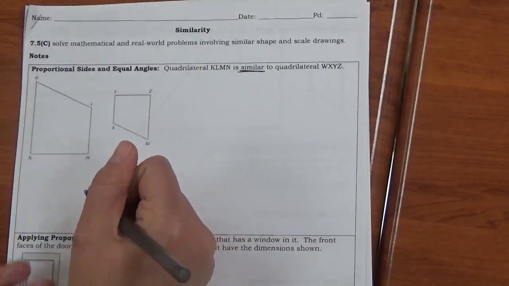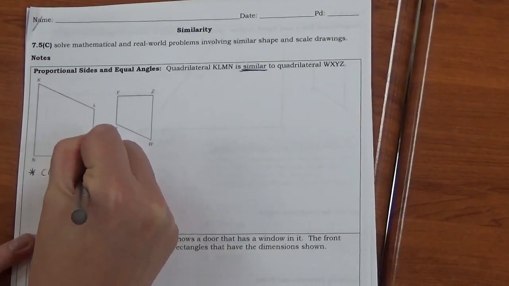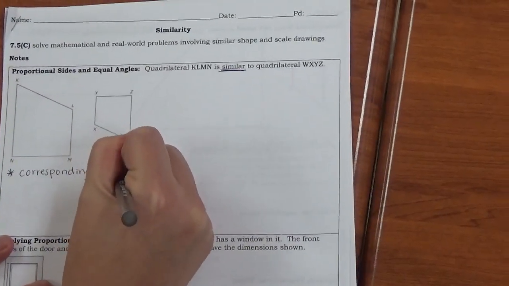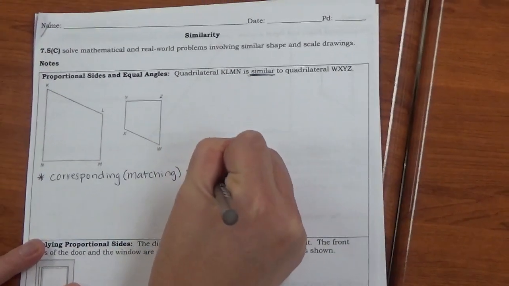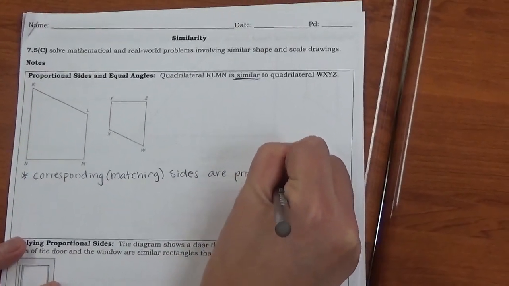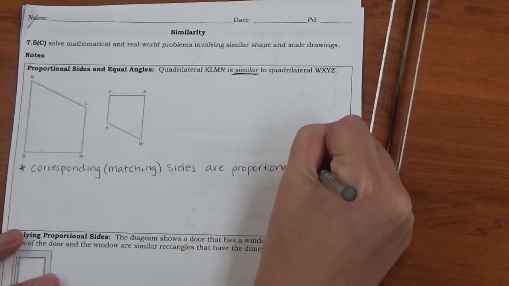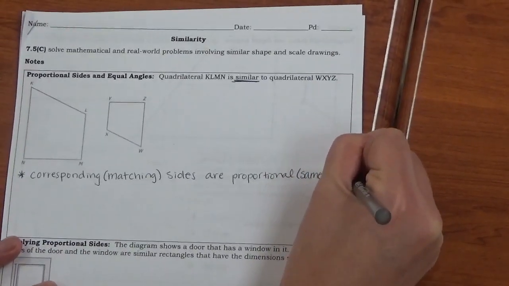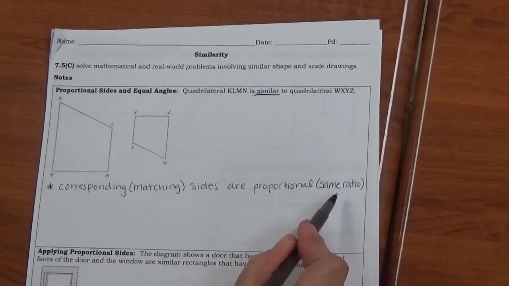So first we have corresponding, which means the same thing as matching, sides are proportional. Meaning the same ratio. They grow and shrink at the exact same rate. They have to get bigger or smaller at the same time, all of the different matching sides.